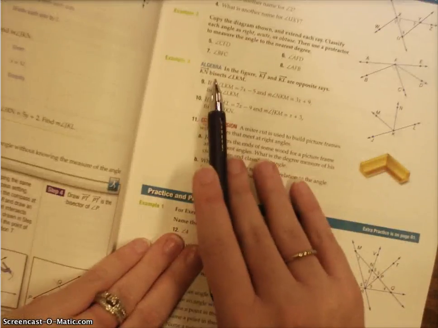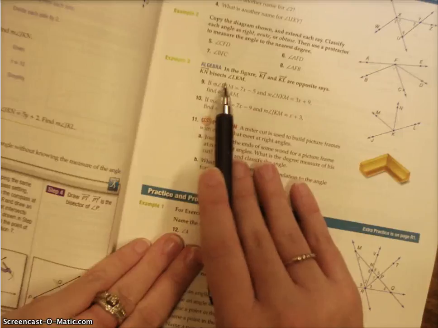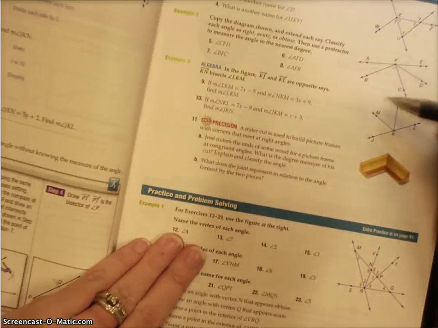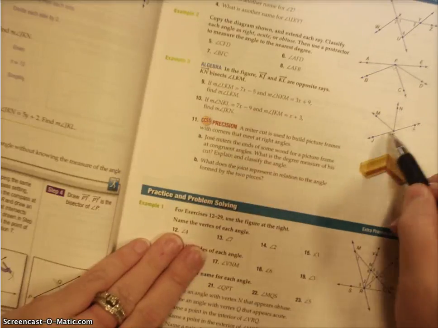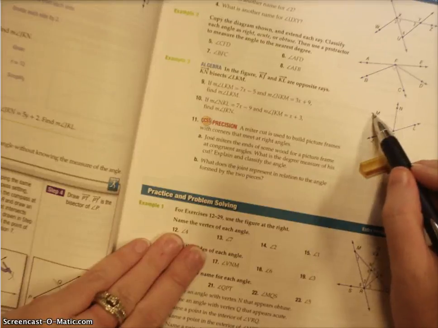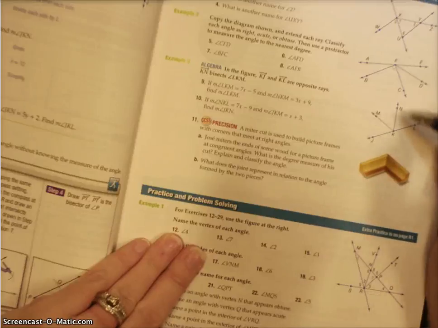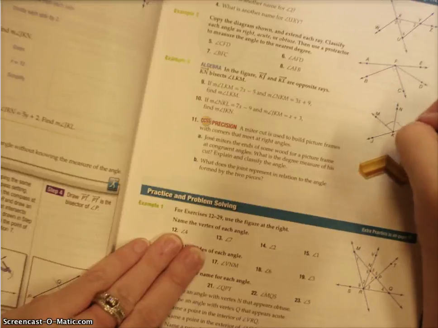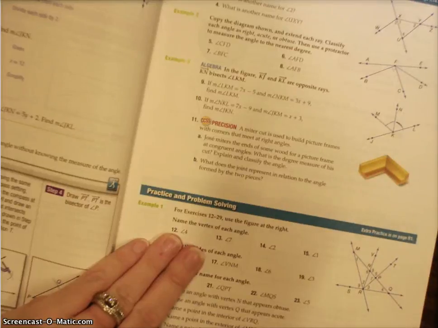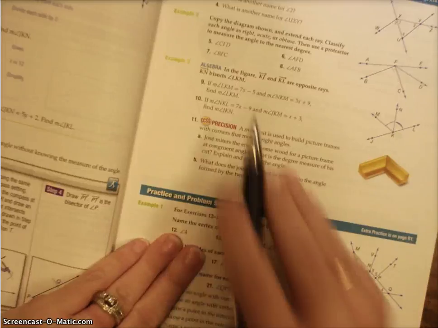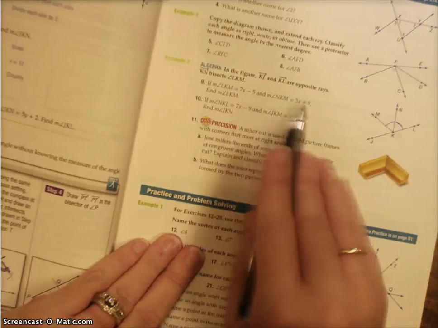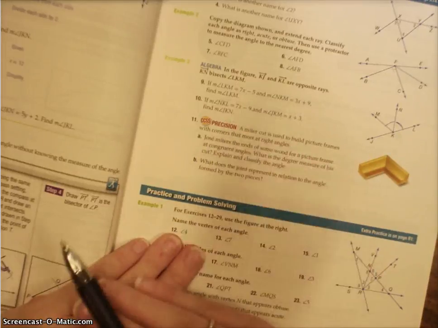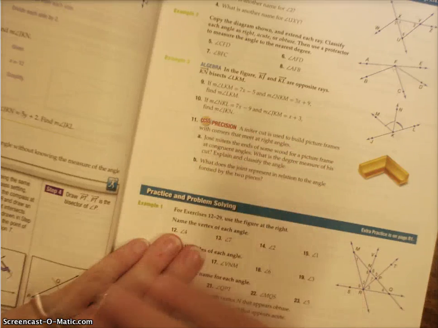Here it tells you that you have a bisecting line. So if angle LKM is bisected by KN, then you know this and that are equal. And then it just tells you what the angle is equal to. Set them equal to each other and solve for x.